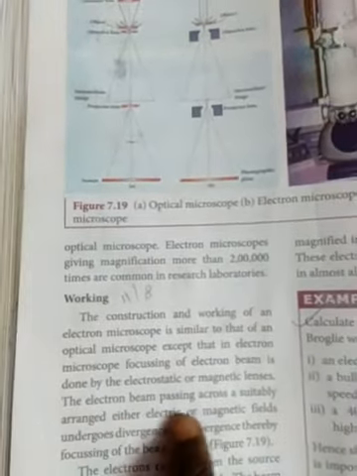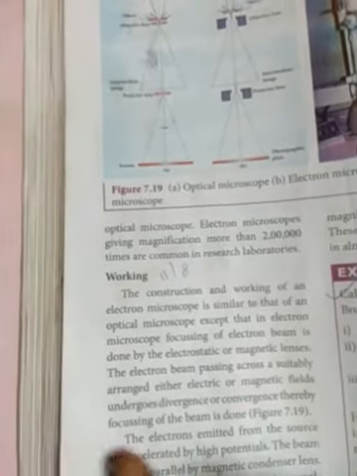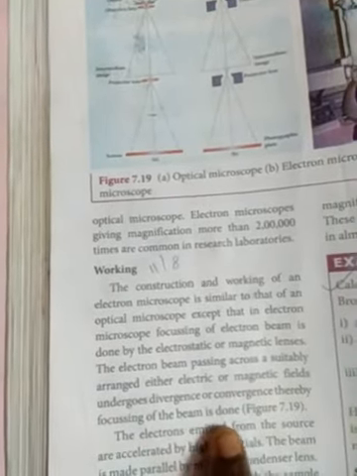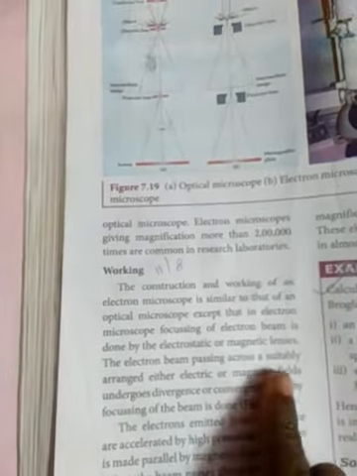The electron beam passing across a suitably arranged electric or magnetic field undergoes divergence or convergence, thereby focusing of the beam is done. So it will diverge and converge. We use the electric or magnetic field as the lens, which makes the beam diverge or converge.